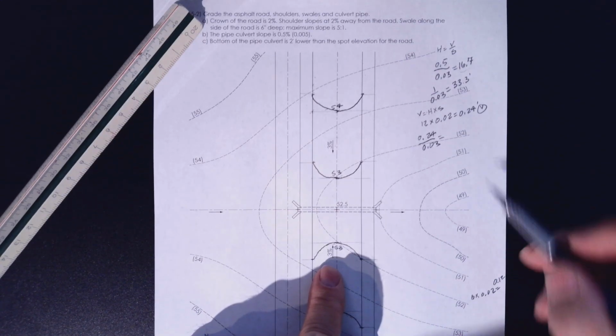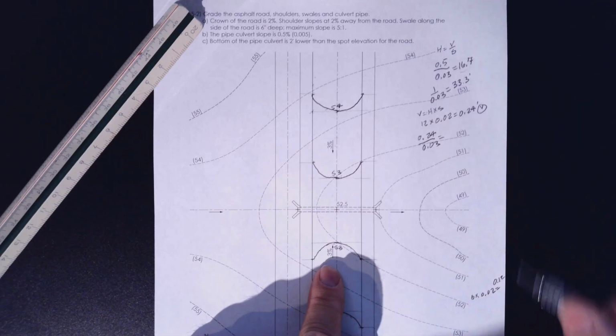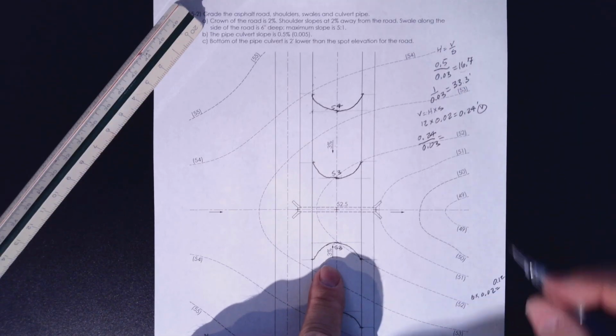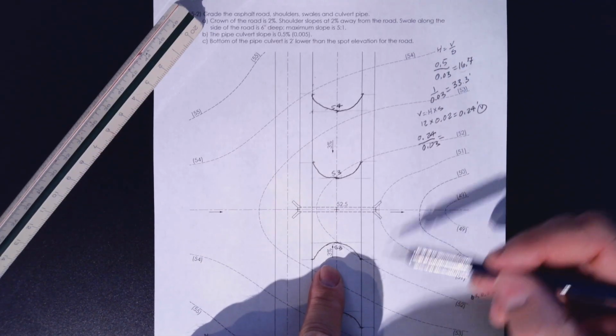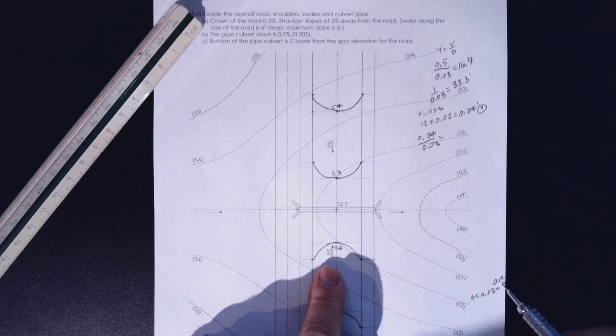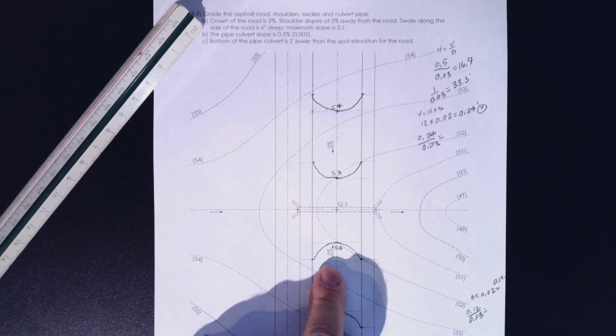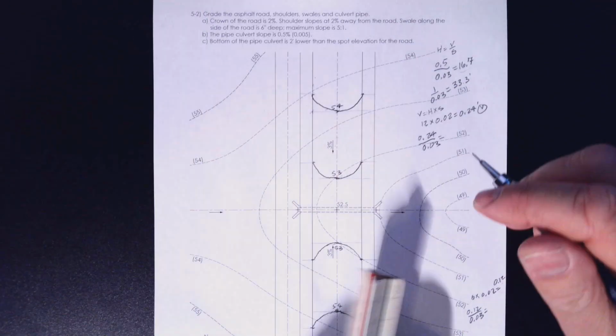So we've got our vertical right here, and we're trying to figure out what our horizontal is. It's vertical, which is 0.12, 0.12 divided by our slope, 0.03, and that equals 4 feet.